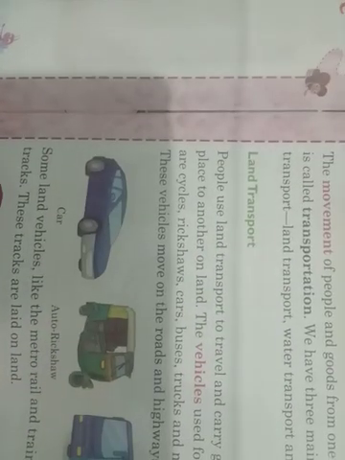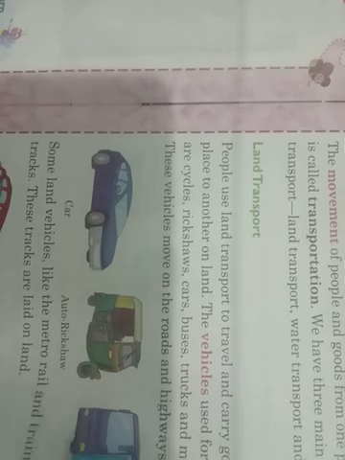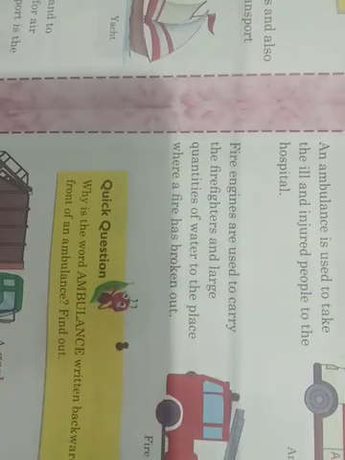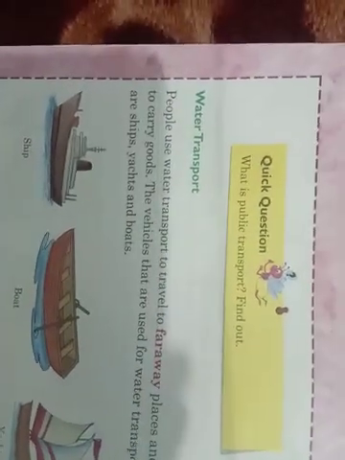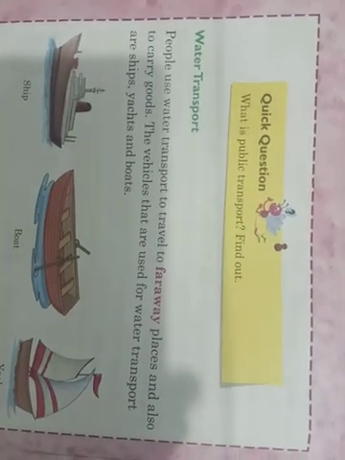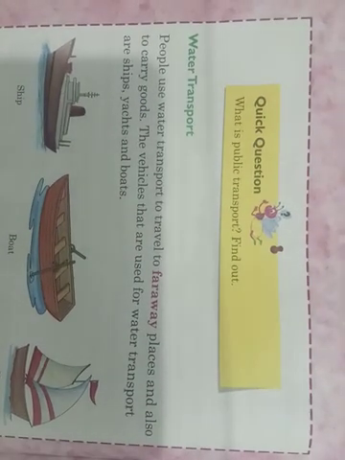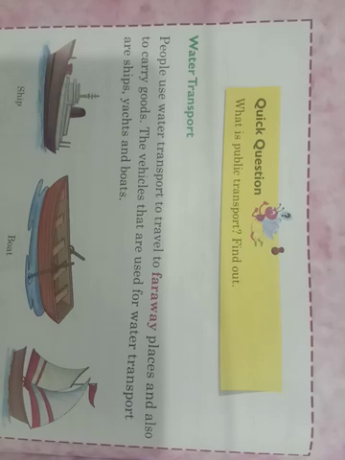Now if you have to go to a nearby shop, how will you go? Will you go on your dada mama's scooty, or will you walk it out, or will you use a bicycle? If we have to go somewhere nearby, we can always use a bicycle.